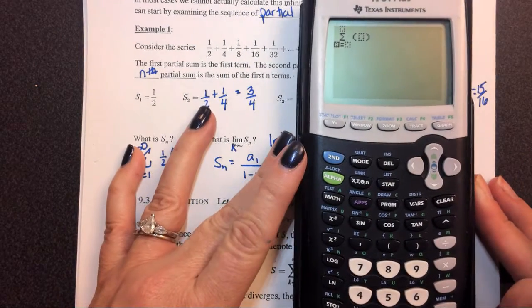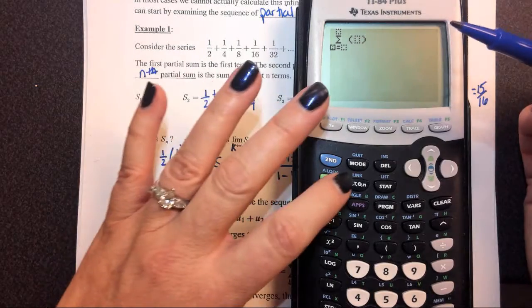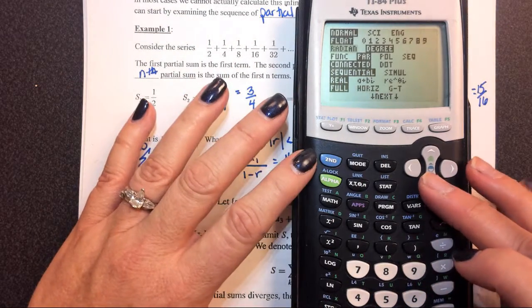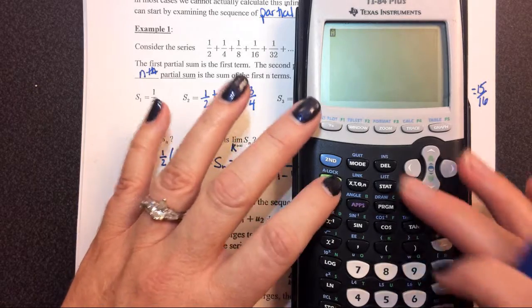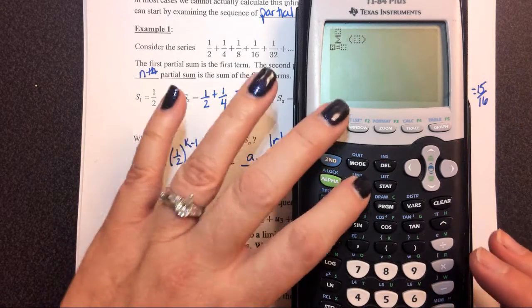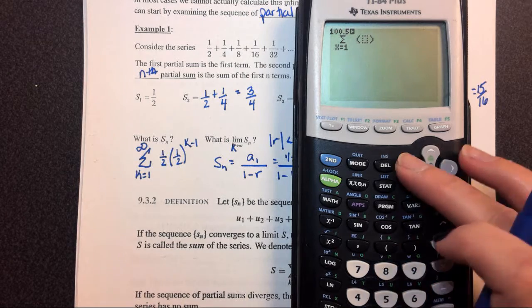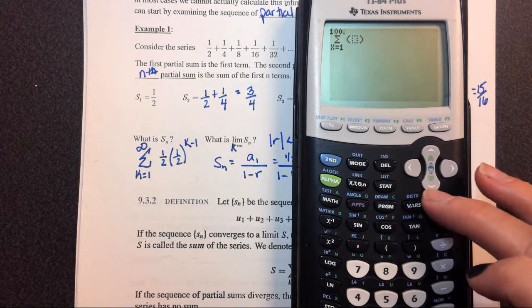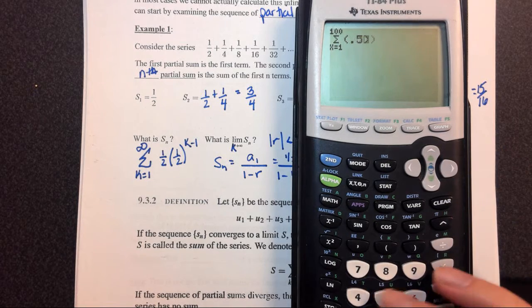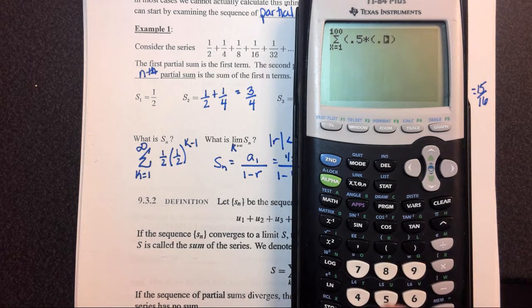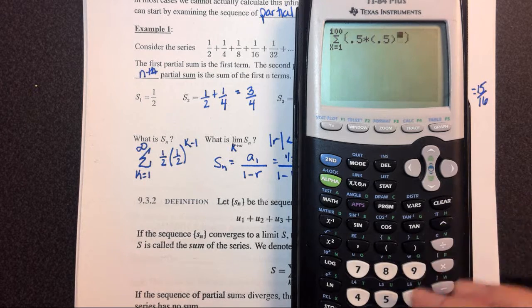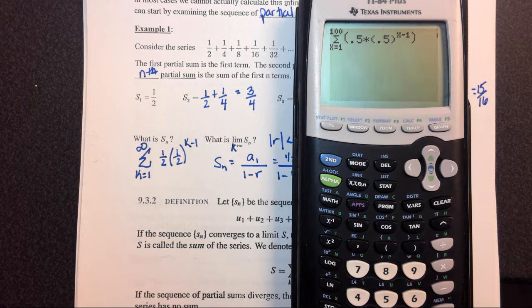So again, you can type in on your calculator the lower index, x equals, oh my, sorry, I changed my note back to function. So again, I can type in x equals 1, I can type in 100, type in a really large number. Type in your explicit formula, that 0.5 times that parentheses 0.5 raised to the x minus 1. And notice it's going to give you that value of 1.